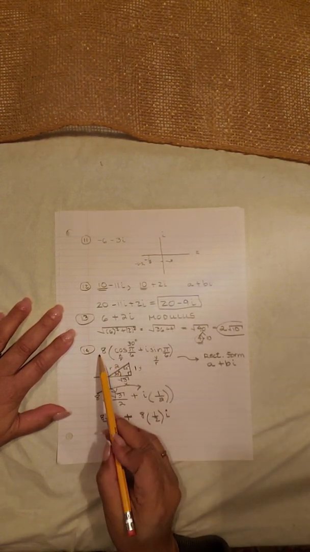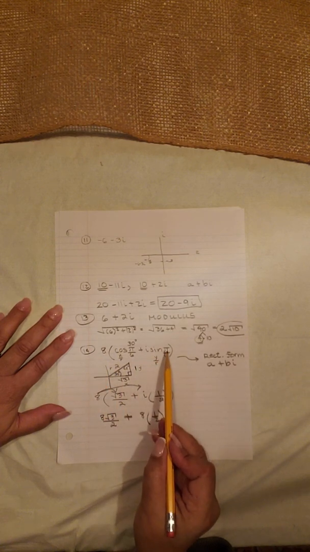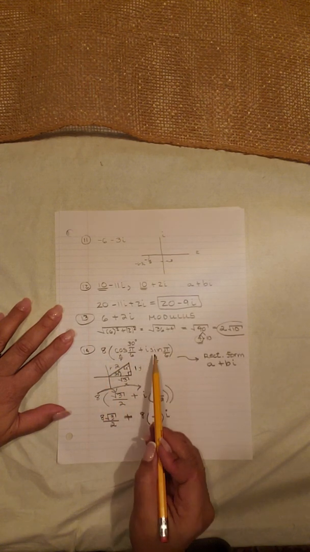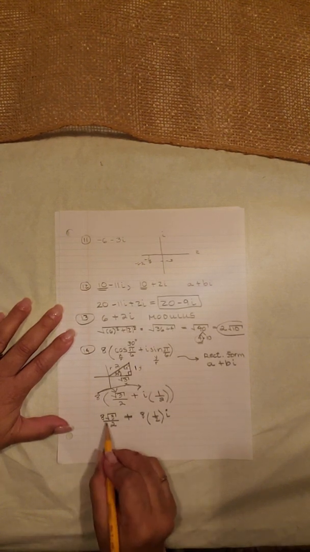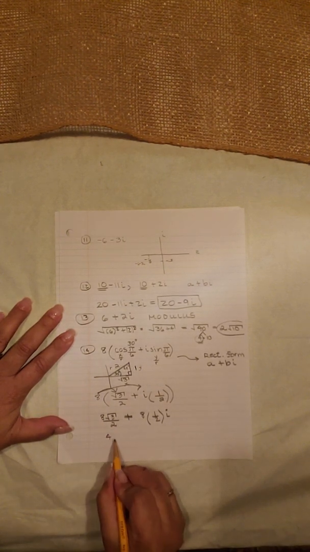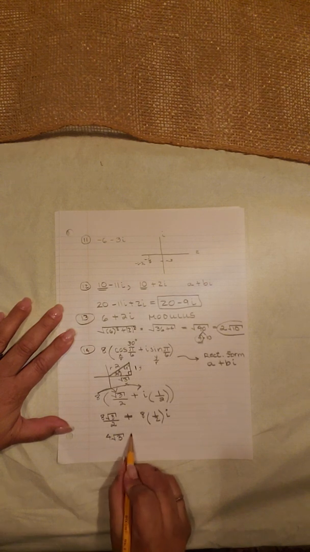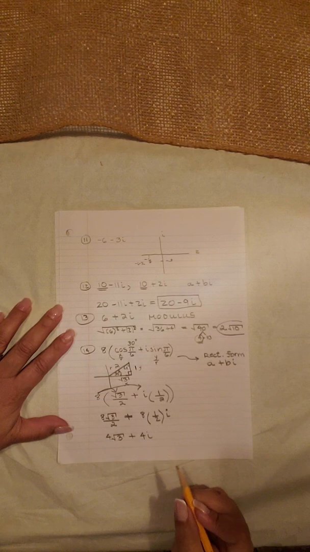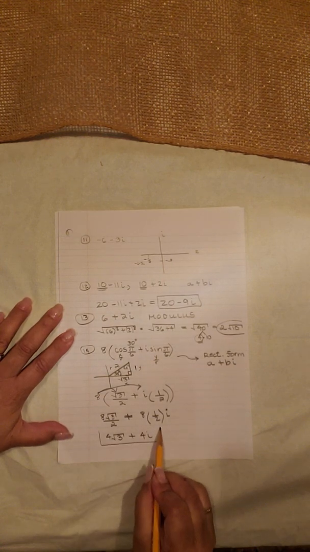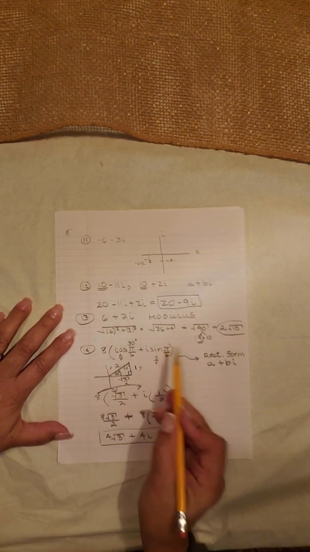So whether it's in trigonometric form, there's an i term, and even when it's in rectangular, there's an i term. So 8 divided by 2 right here is 4 square roots of 3. 8 divided by 2 is 4, and there you have the same number, only this is in rectangular form, whereas this was in trig form. That's number 14.